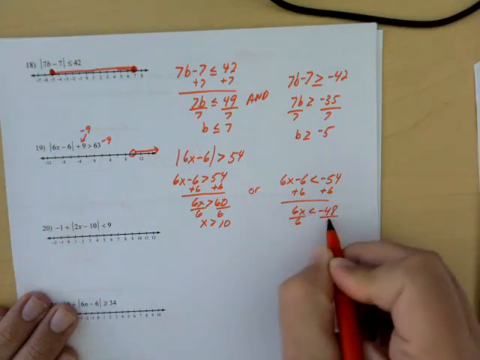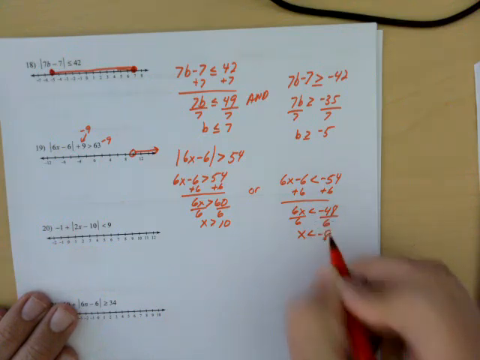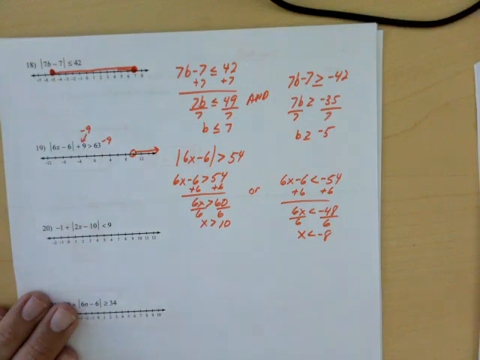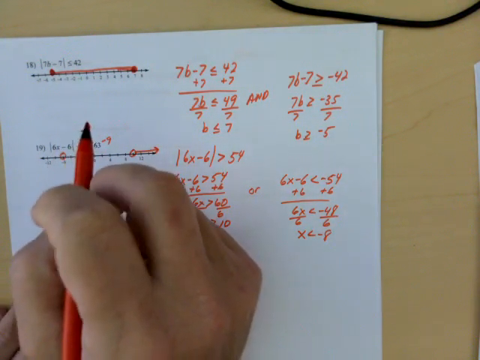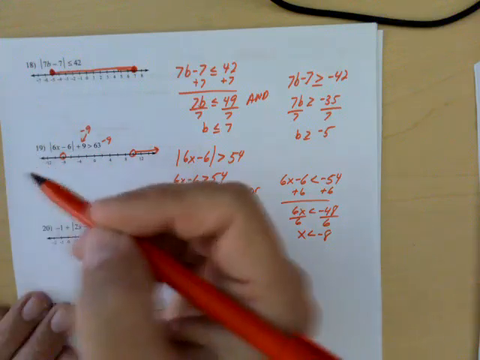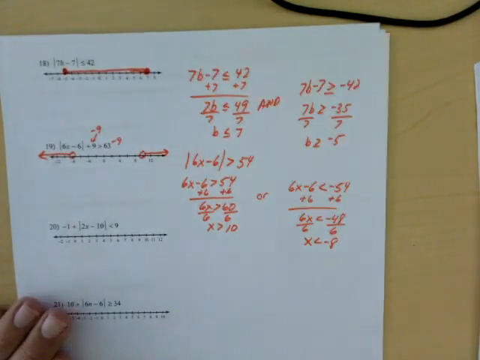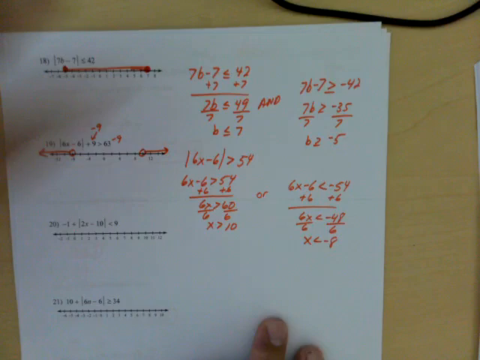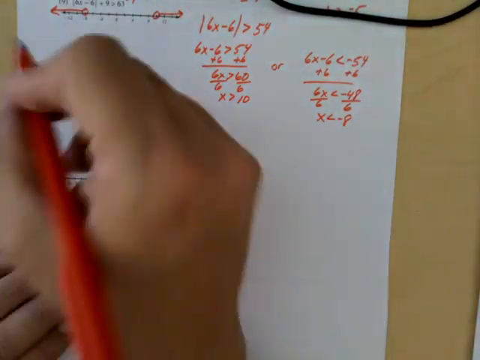You divide by 6, don't flip the sign, because you're dividing by a positive, you get everything less than negative 8. So negative 8 is here, and so then I am shading everything to the left of negative 8. Okay? But greater, opposite directions. Okay, a couple more just to make sure you understand this concept.